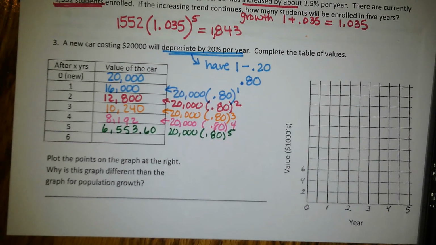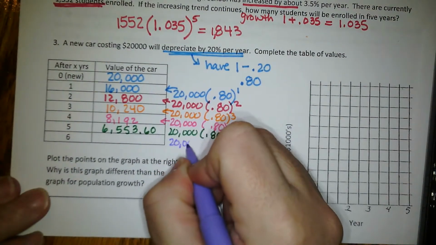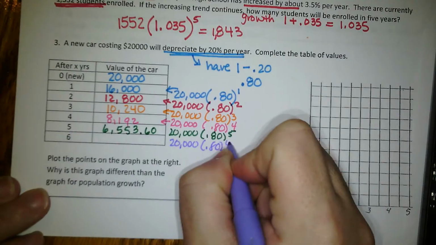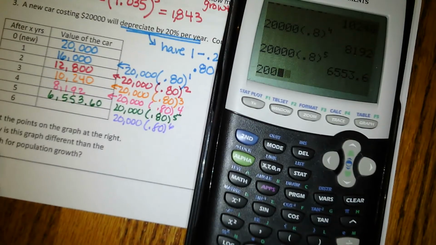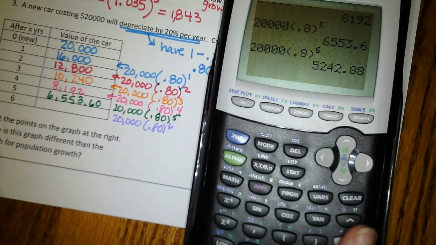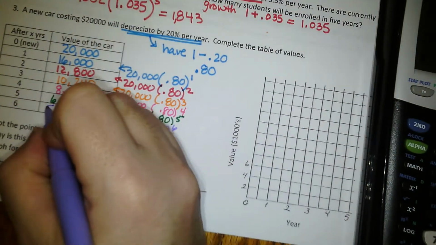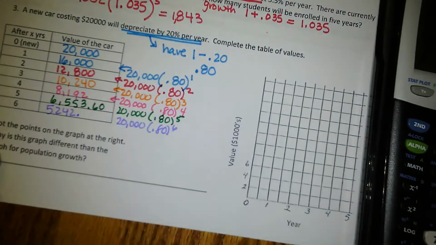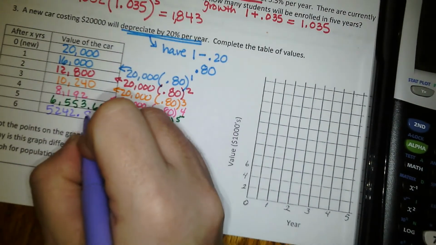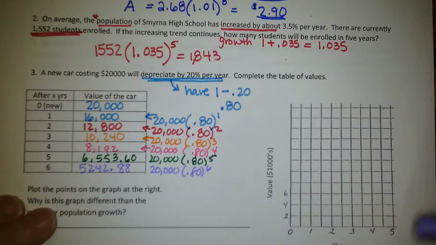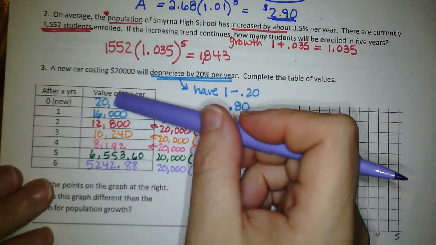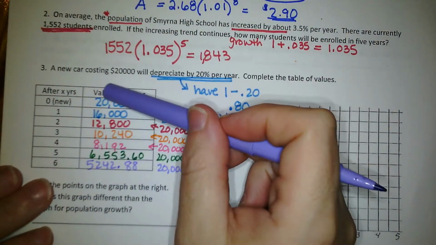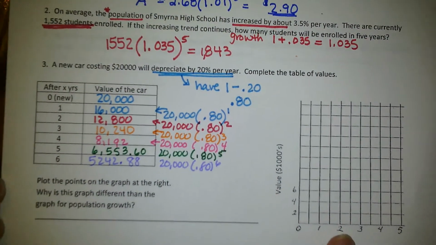And then we've got one more. Let's go purple. So 6 years in, $5,242 and 88 cents. Okay. So 6 years after a brand new car, and you are down $15,000.